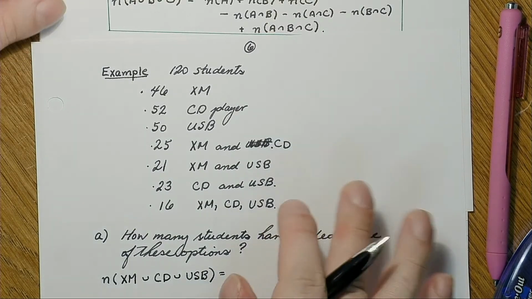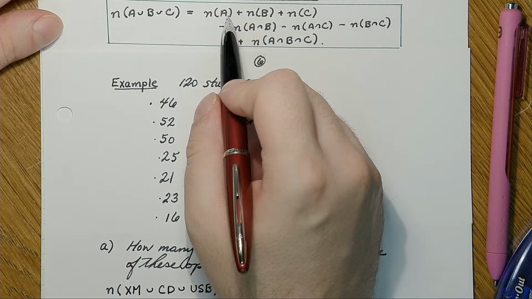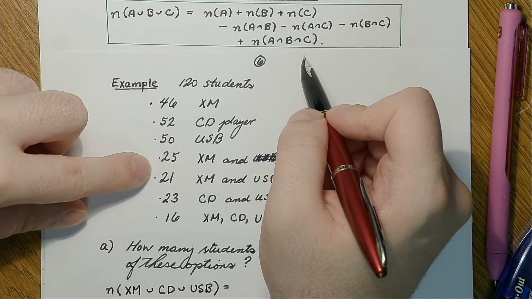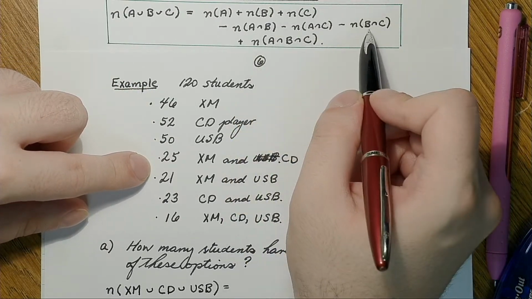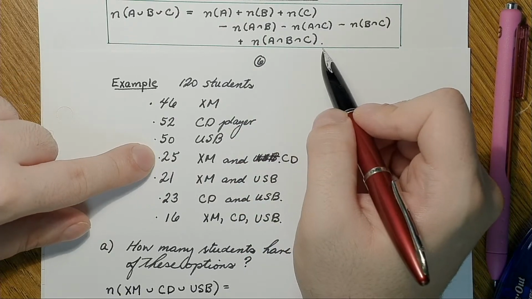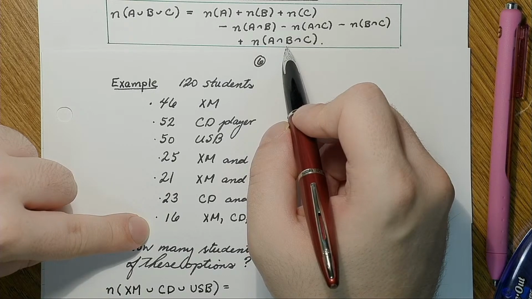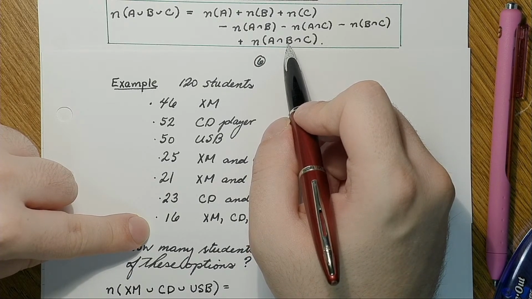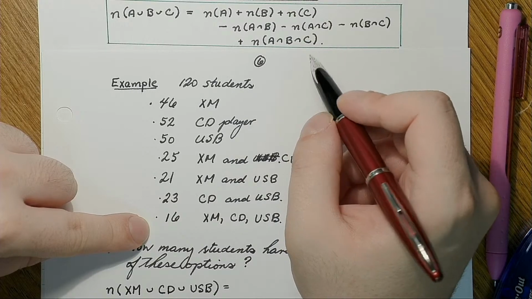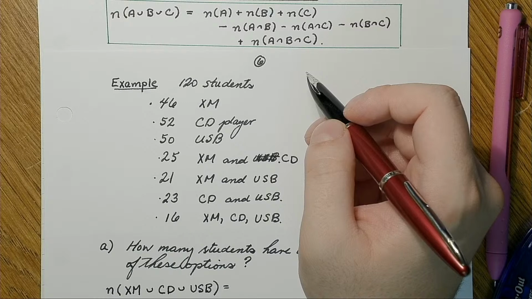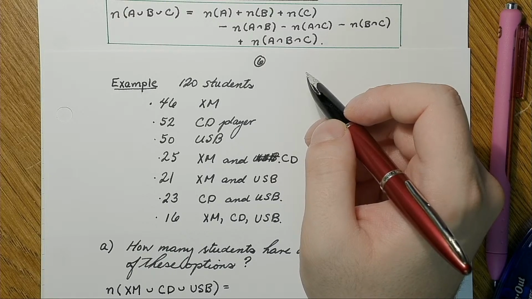And the nice thing is we got the formula for this, and it tells us, again, we just add up all the individual ones, which we have here, XM, CD, and USB. We subtract the overlaps, the two-way overlaps. So we'll subtract 25, 21, and 23. And then we add in, finally, that three-way intersection. So doesn't there need to be a none category for it not to be 120, the total?